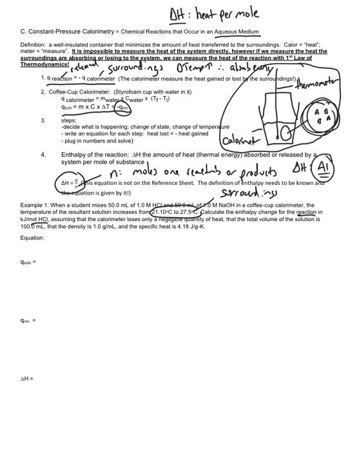So they want this per mole of HCl, assuming that the calorimeter loses only a negligible quantity of heat. So only a small amount of heat is lost, and we're going to consider it negligible. So in essence, 0. The total volume of the solution is 100 milliliters. The density of the solution is 1, and the specific heat of the solution is 4.18. This is very common. Typically, the specific heat of the solution is going to be equal to water if it's a water-based reaction, and that's typically because water has such a higher specific heat than any of the other solute particles.